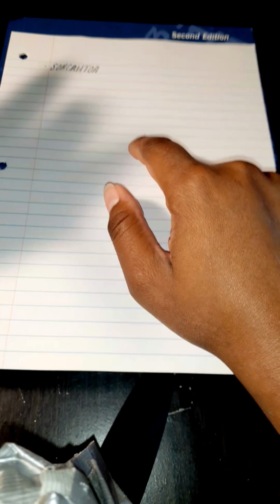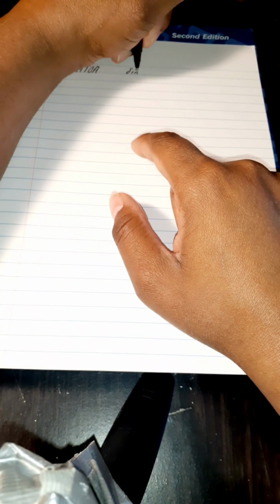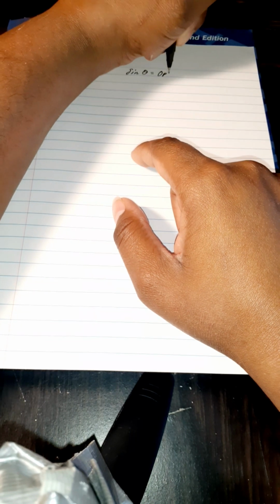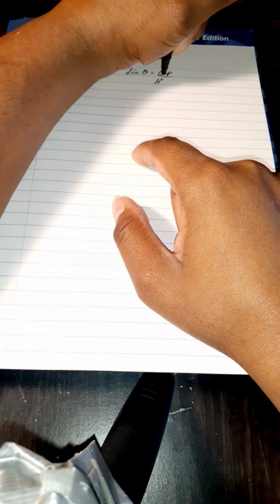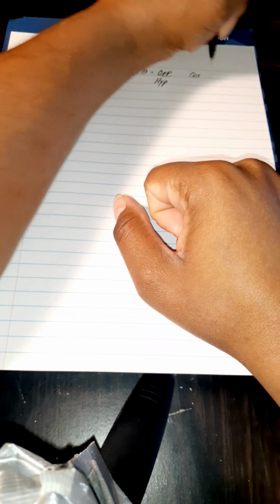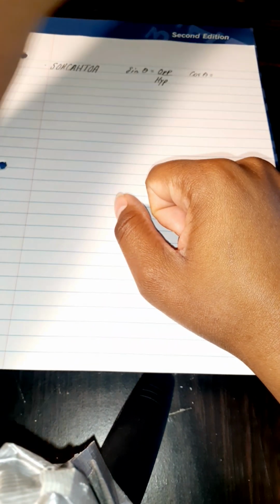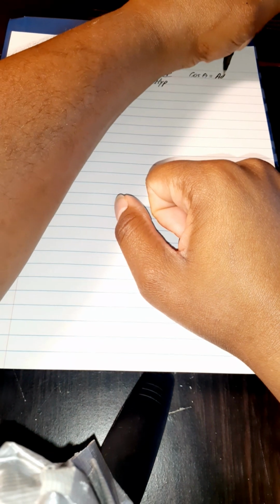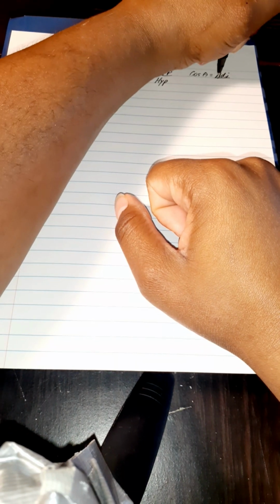Okay, so recall that sine theta is opposite over hypotenuse. And remember that cosine theta is adjacent over hypotenuse.